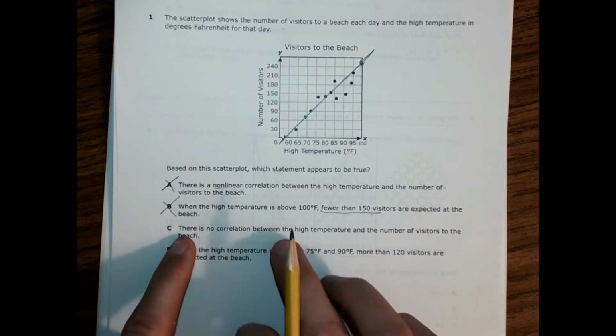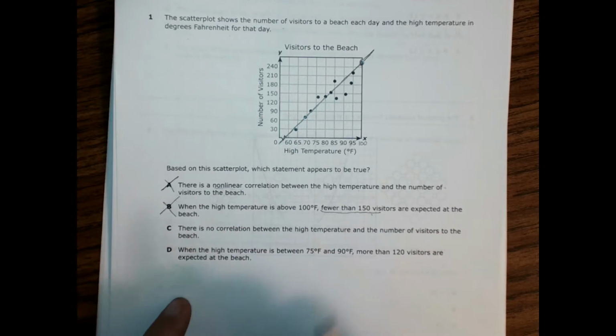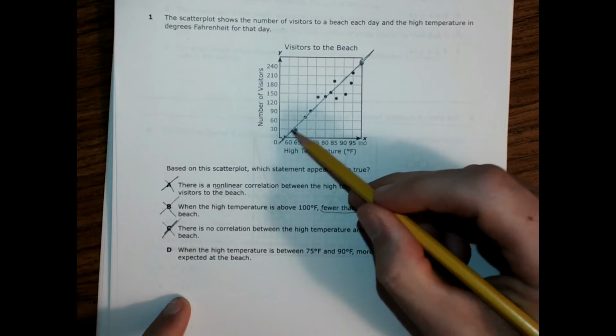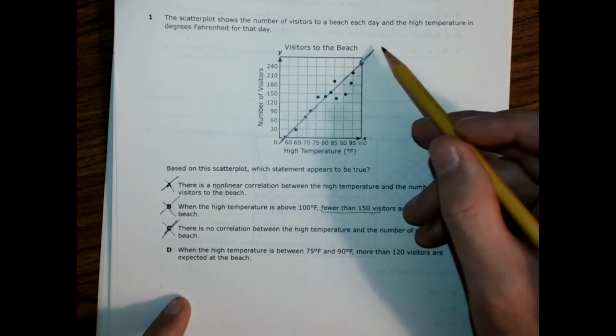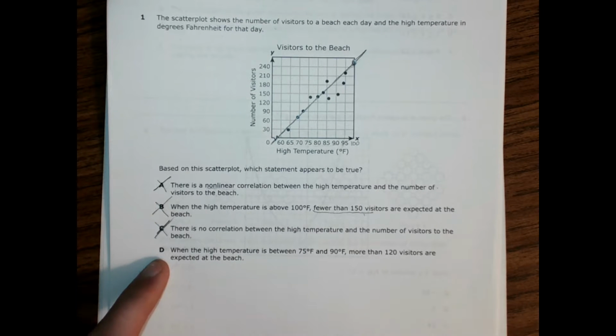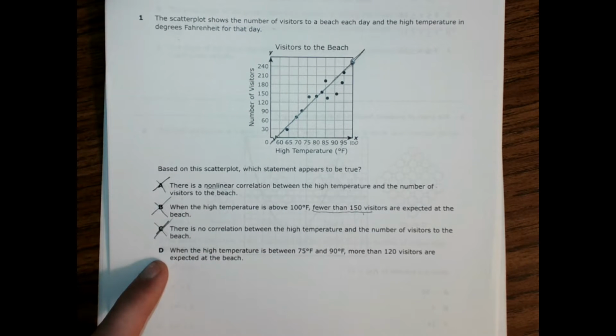There is no correlation between the high temperature and the number of visitors. That's not true. There is very clearly a linear pattern to this data. The dots trend upwards. So by process of elimination, D is going to have to be correct.